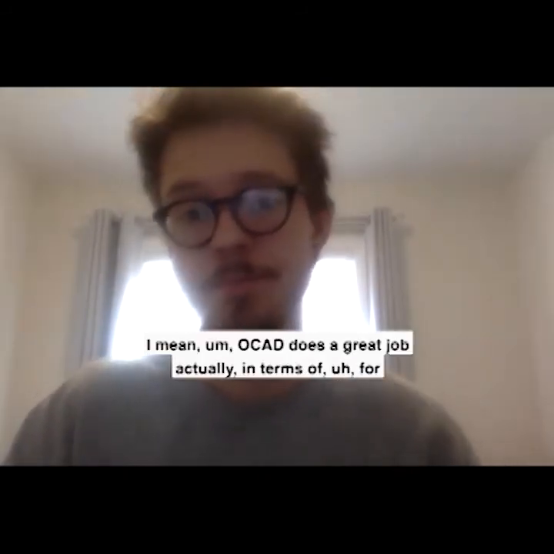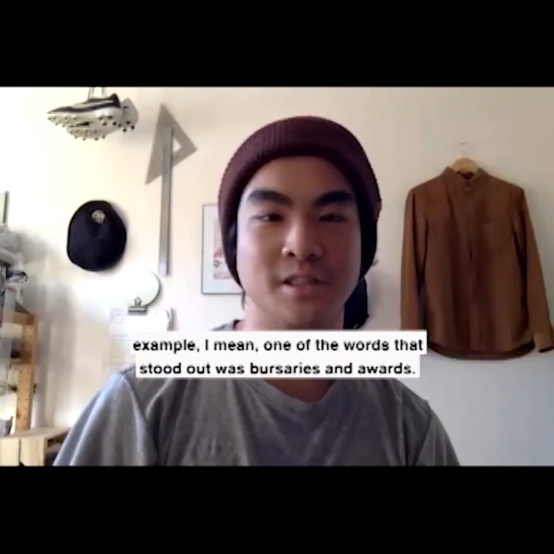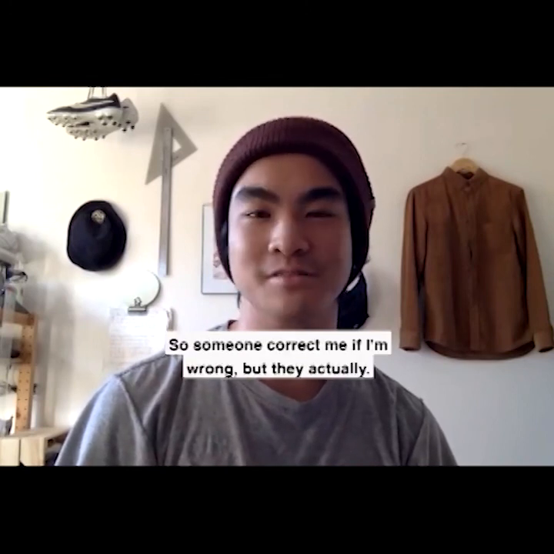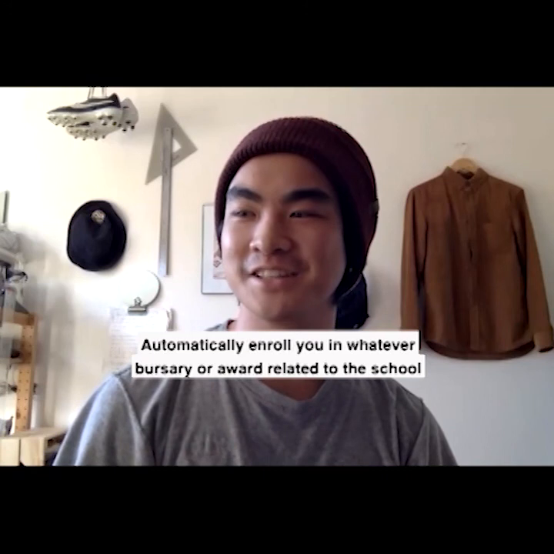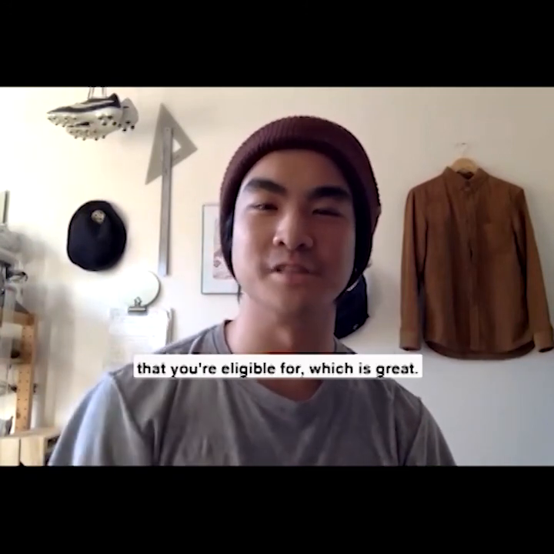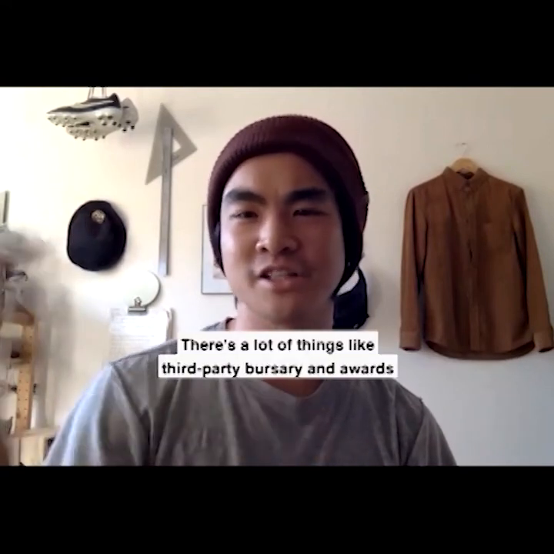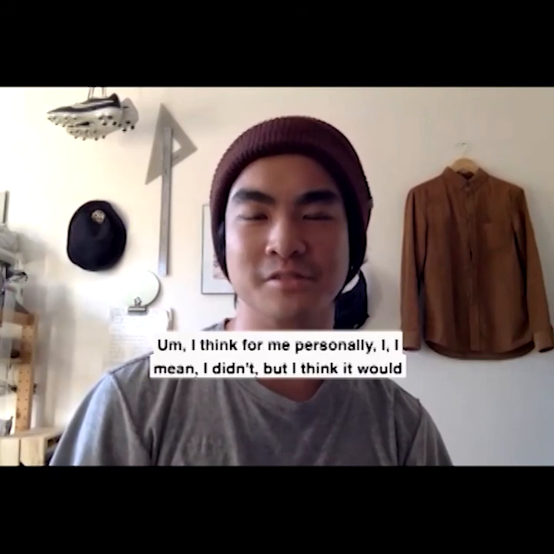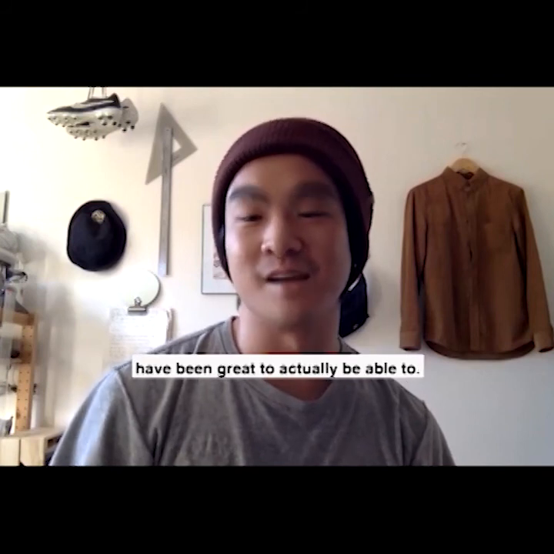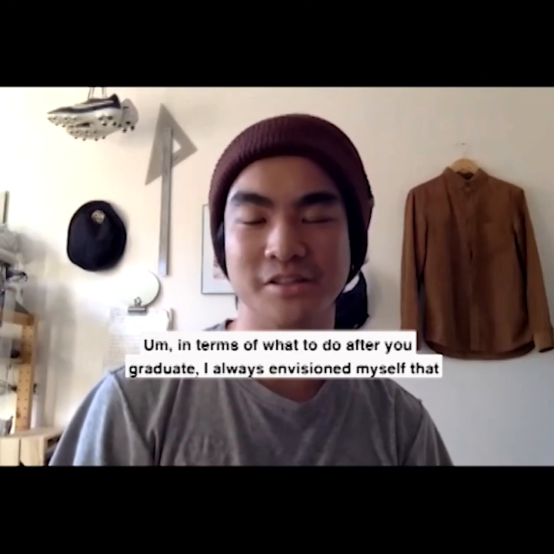OCAD does a great job. For bursaries and awards, I think nowadays, and someone correct me if I'm wrong, they automatically enroll you in whatever bursary or award related to the school that you're eligible for, which is great. In addition, there are a lot of third-party bursaries and awards you can always apply to. I didn't, but I think it would have been great to, so I definitely encourage everybody to do that.